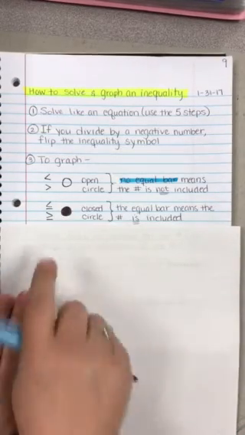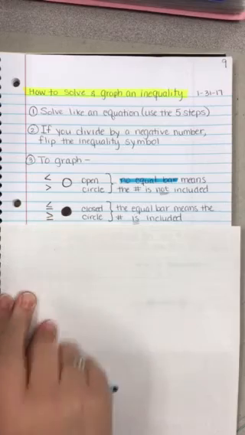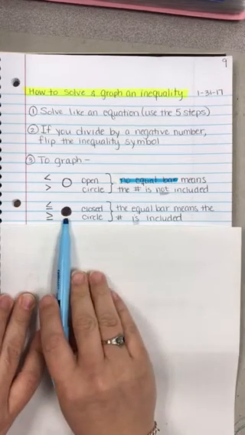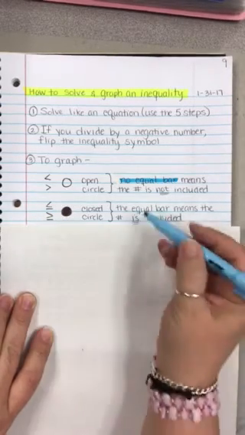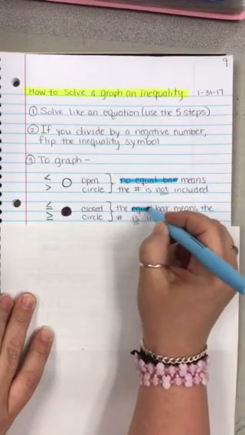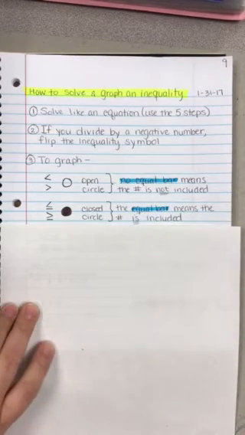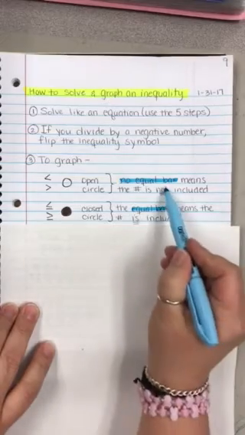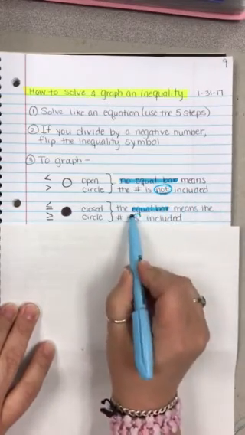The next one, less than or equal to, greater than or equal to. That will be a closed circle. So when you do have an equal bar, the equal bar means that the number is included. So here it's not, here it is.